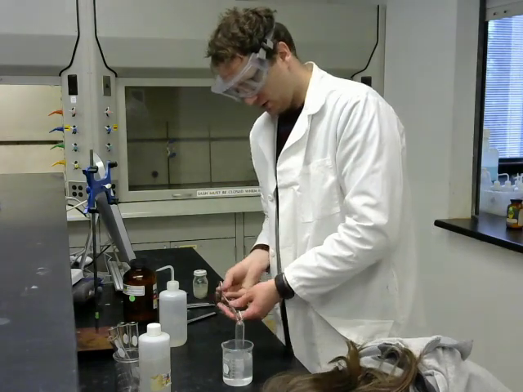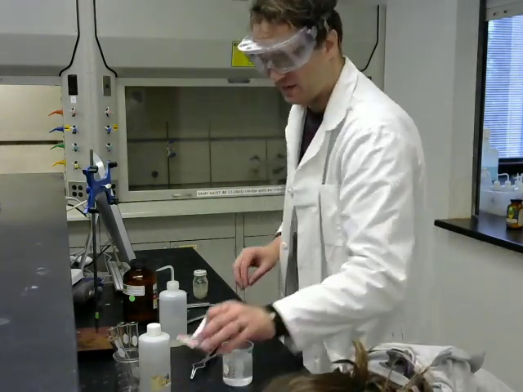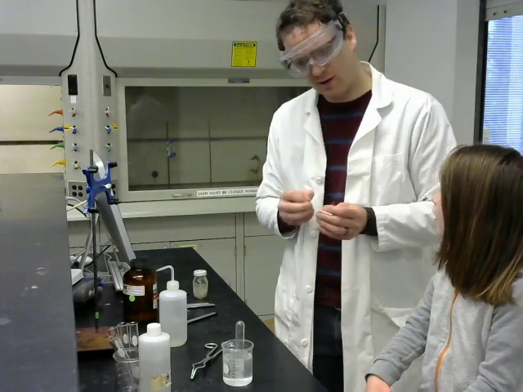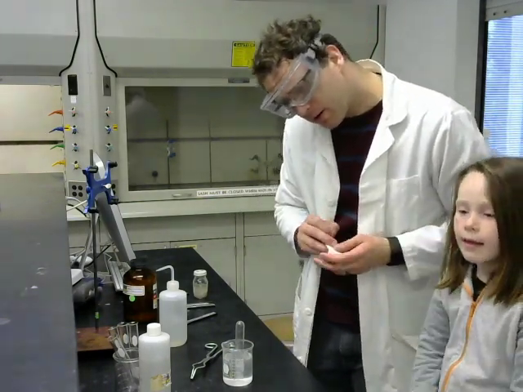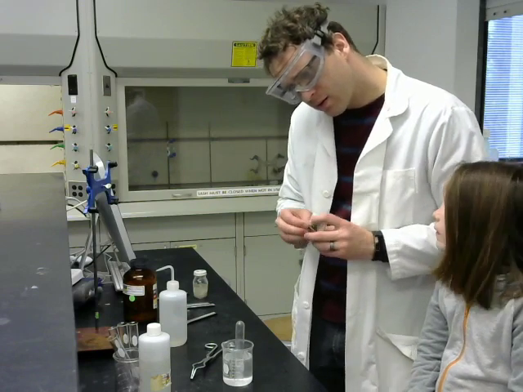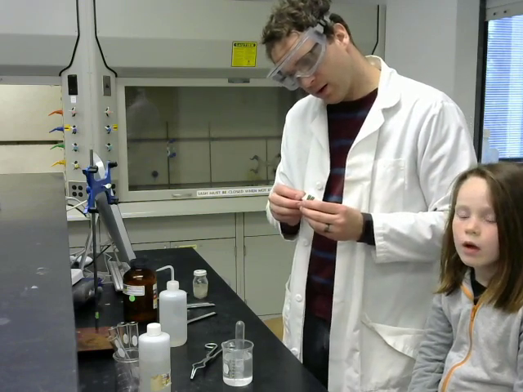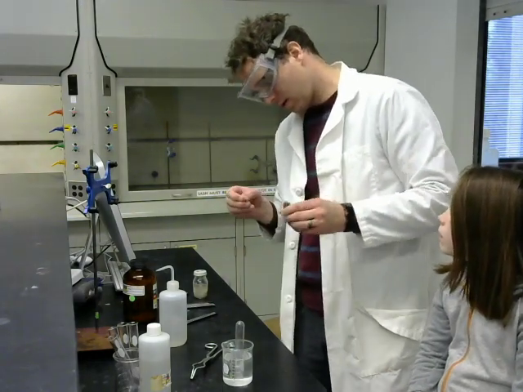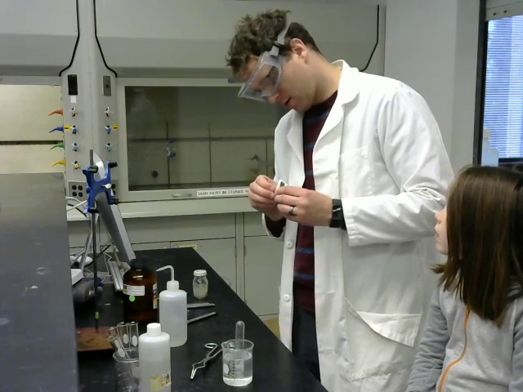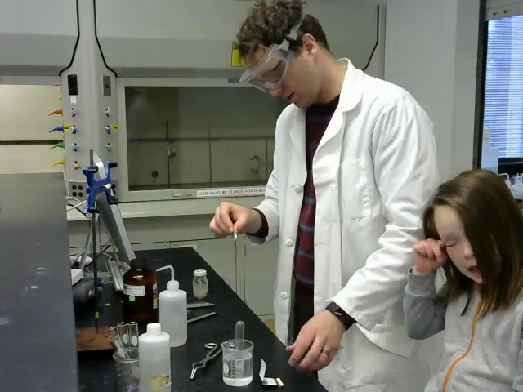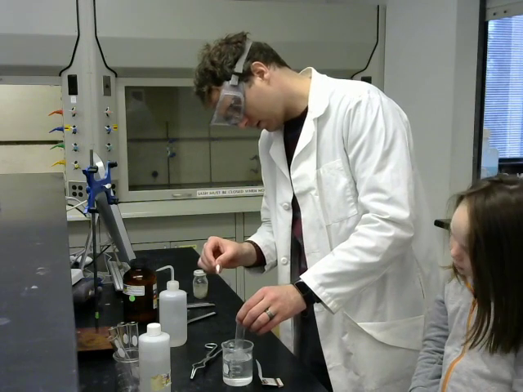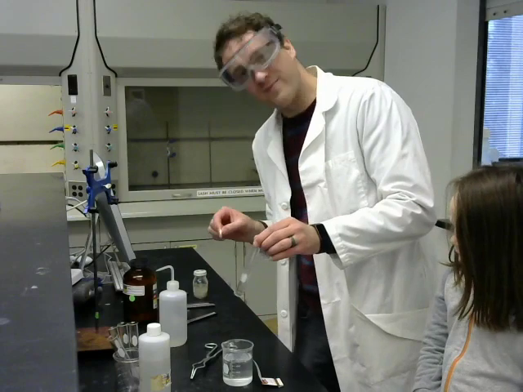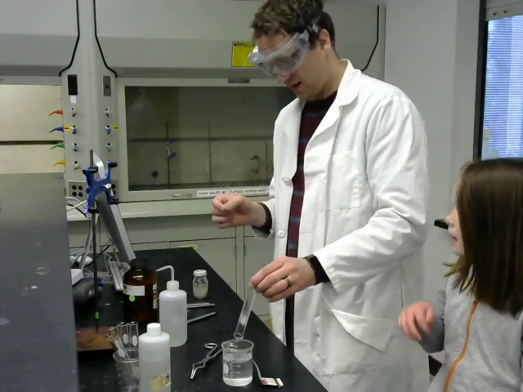We're just about done here. So I'm going to get a match ready. And then we'll lift it up and we'll check for the pop. There we go. Is it going to make a loud boom sound? Just a little one. So that was indeed hydrogen gas.